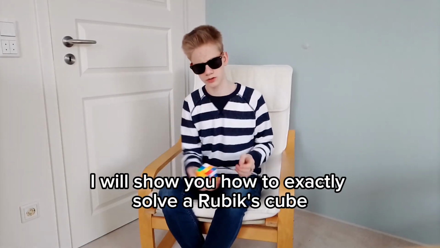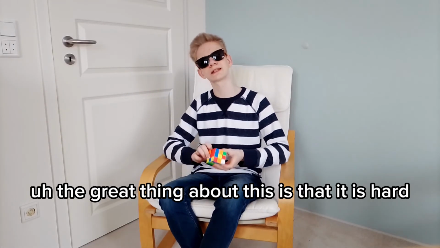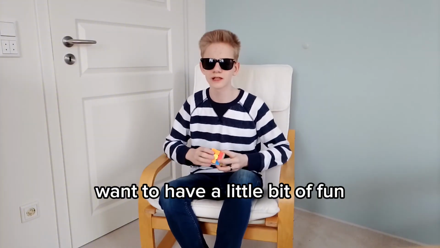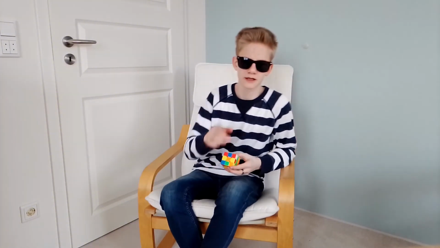Guys, today I will show you how to exactly solve a Rubik's Cube. The great thing about this is that it is hard, but not too hard to learn. So if you just want to have a little bit of fun, you can easily have it with just a Rubik's Cube. And I will teach you how you can solve the classic normal Rubik's Cube, so it's not even so hard, because now I've already solved this cube. Have fun with the tutorial!